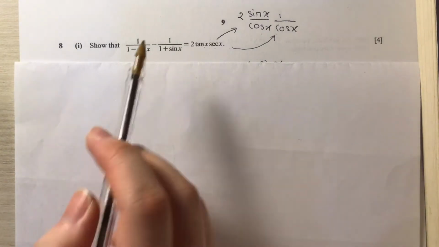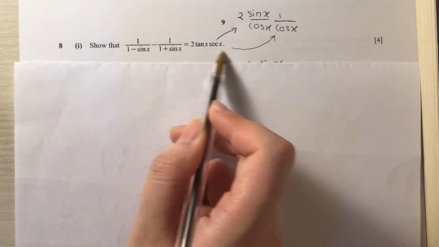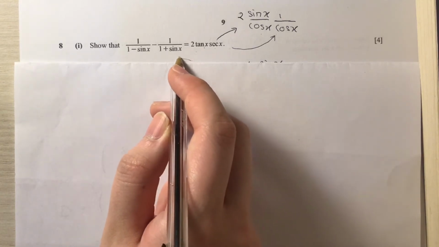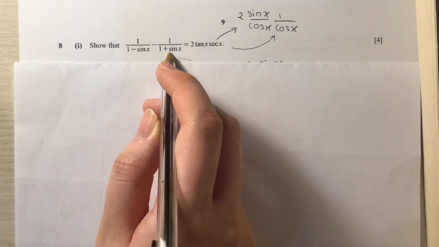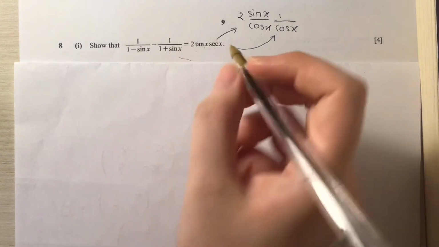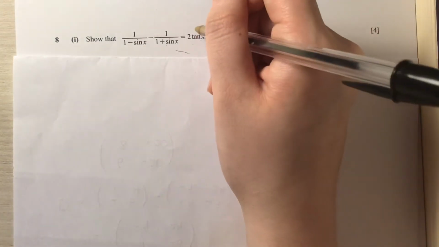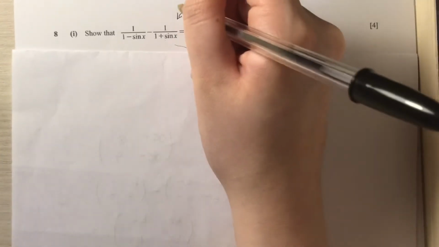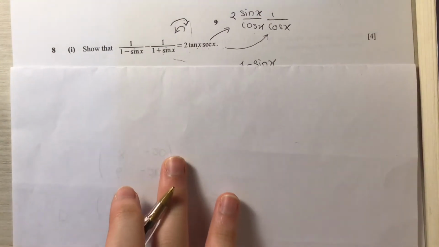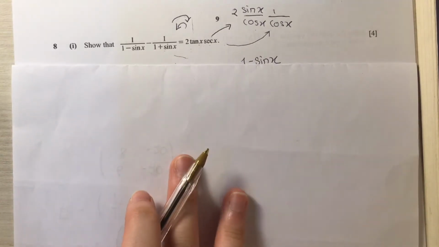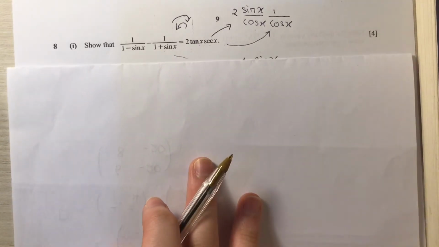And of course, you can choose to start from the right hand side and work your way back, then do your working and go back to this equation over here. You can go from right hand side to left hand side, or from left hand side to right hand side. As long as you can show the examiners that from either side you manage to get the expression on the other side, then you'll be fine.